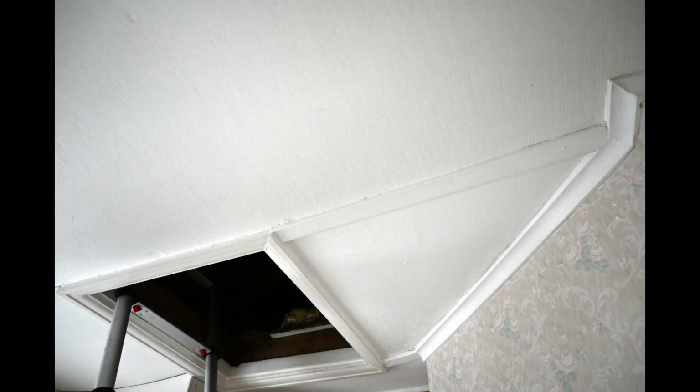Now this is going into a 1930s house. That sort of stippled surface immediately makes you think you're looking at an asbestos cement board. It is a ceiling, and it's right next to a loft hatch rather conveniently. There it is. So I was fairly sure I was dealing with an asbestos board.